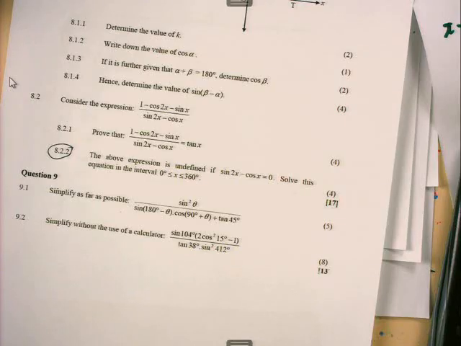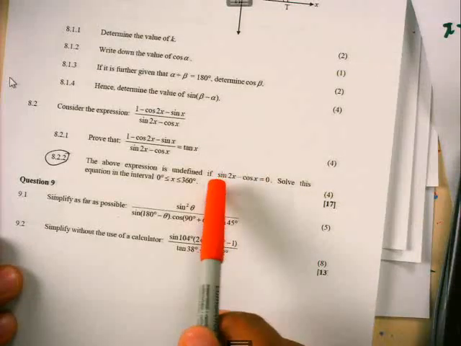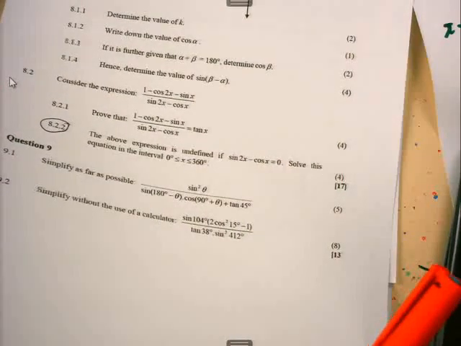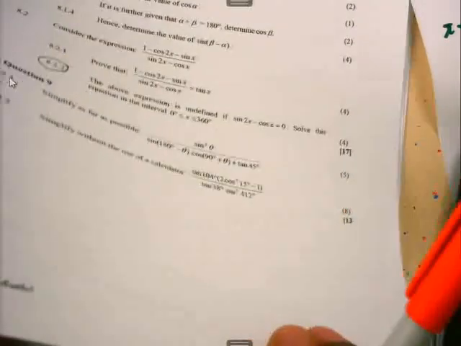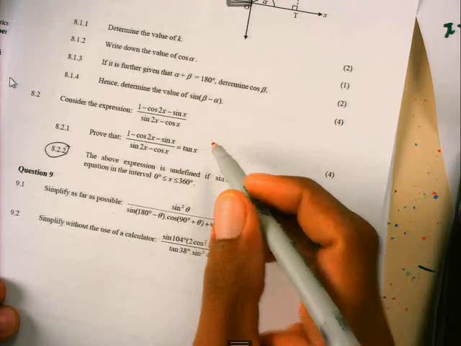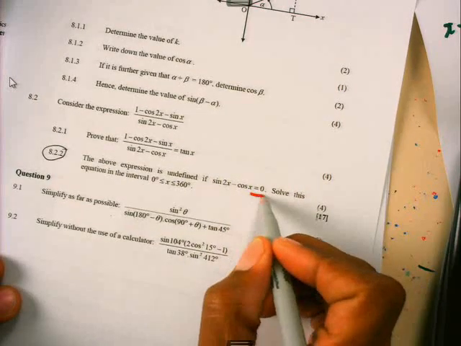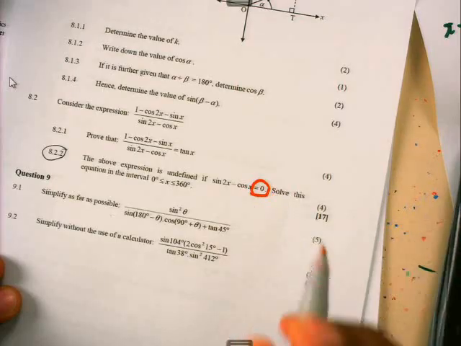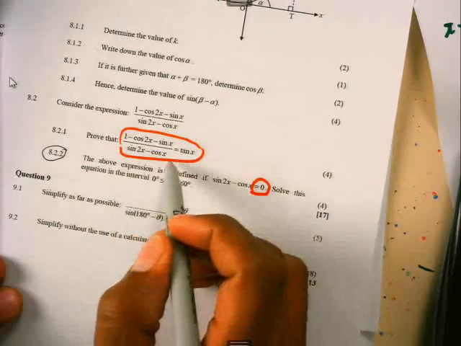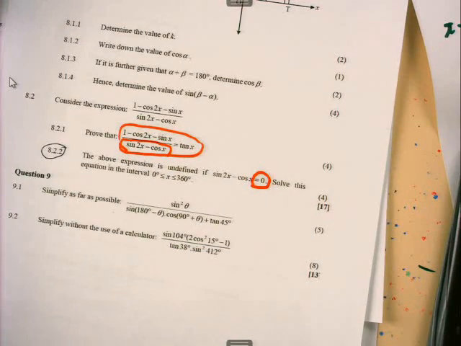Sometimes you get something like to say if the expression is undefined, determine the value of x. Now they are not going to tell you that this is equals to 0. For us to make this expression undefined, remember now the denominator must be 0.